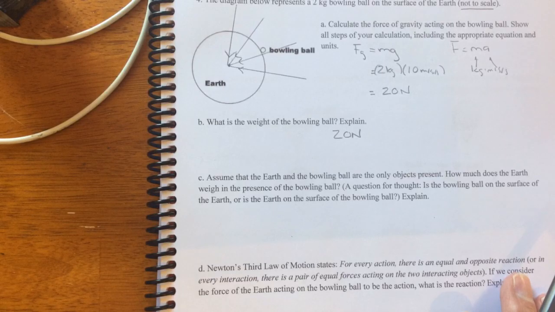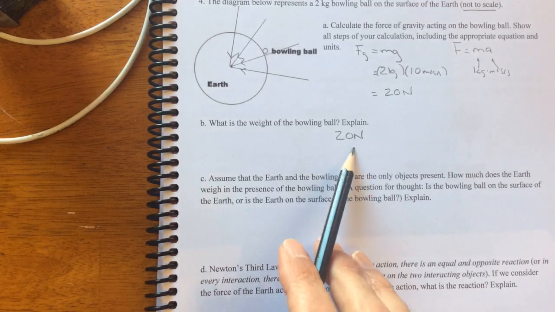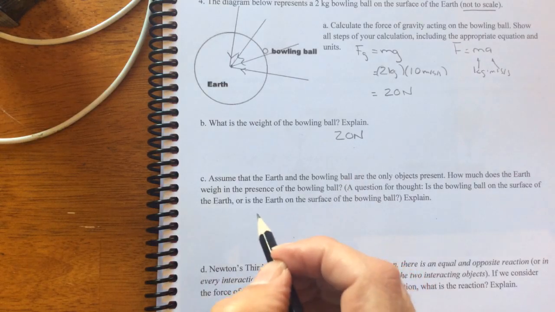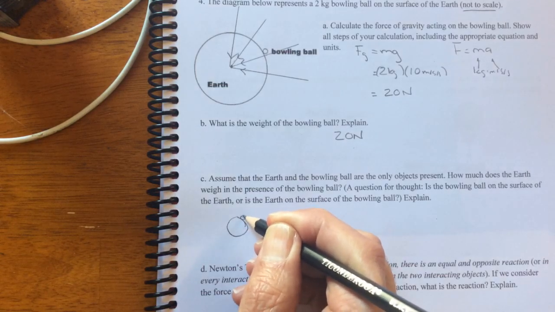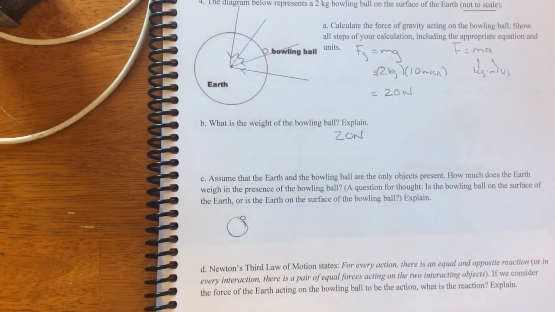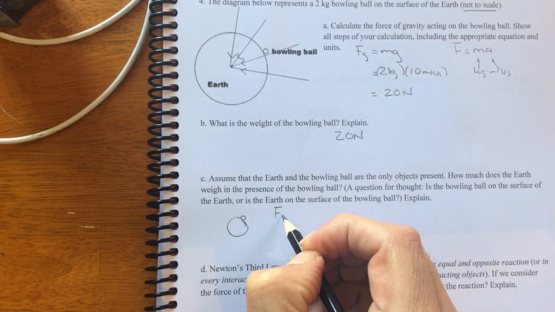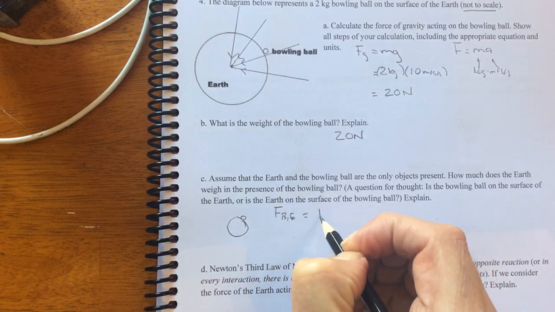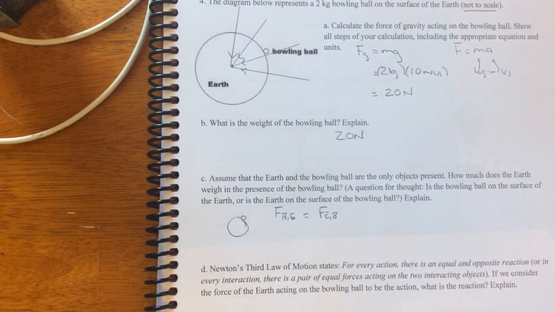And if the bowling ball has got a weight of 20 newtons and it's sitting on the Earth, and forces are equal and opposite, so the force on the bowling ball by the Earth has got to equal the force on the Earth by the bowling ball. If they're in contact, teammates, prepared to be amazed.